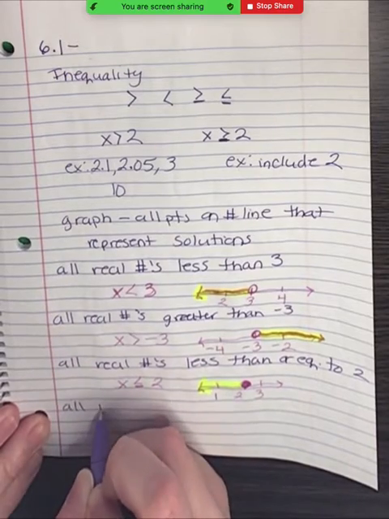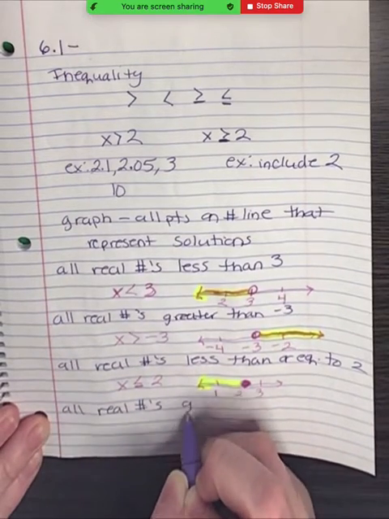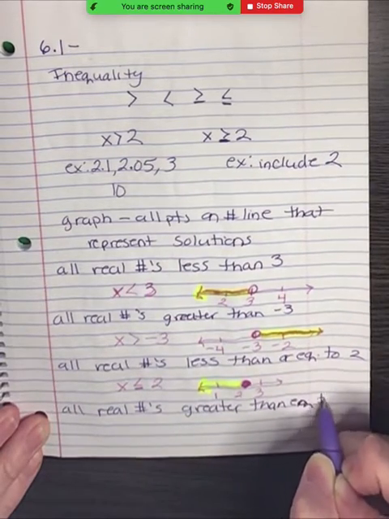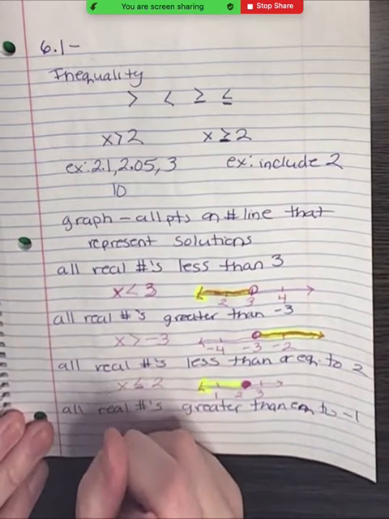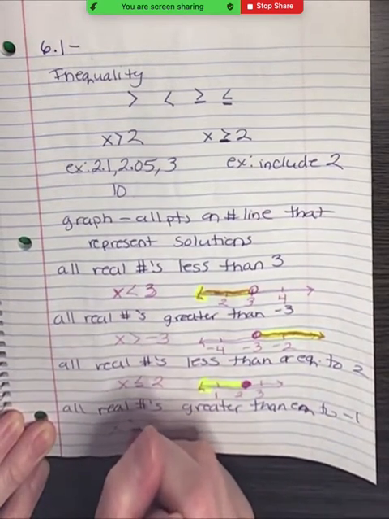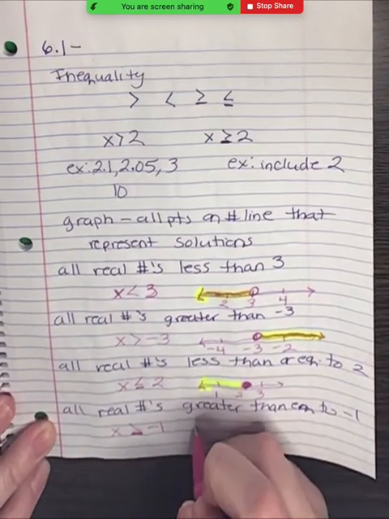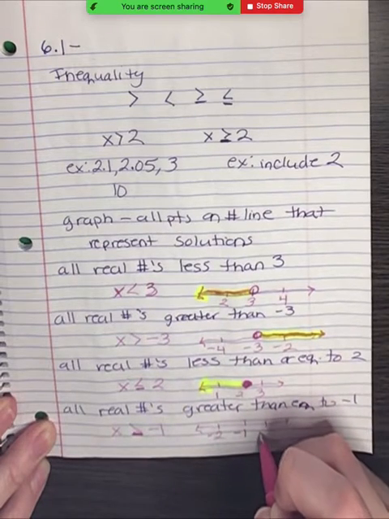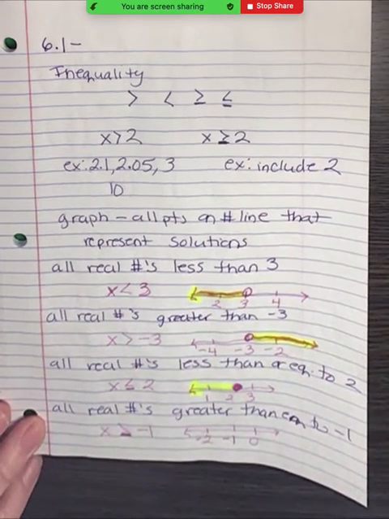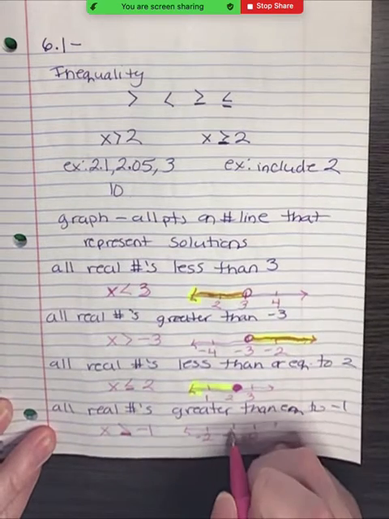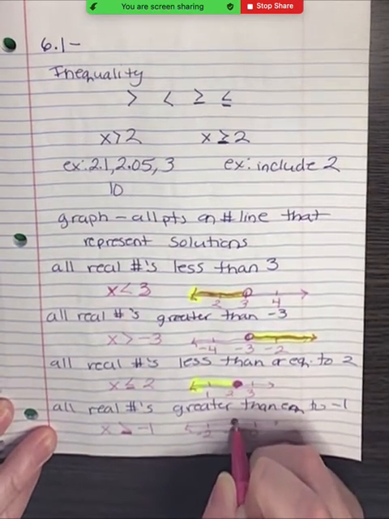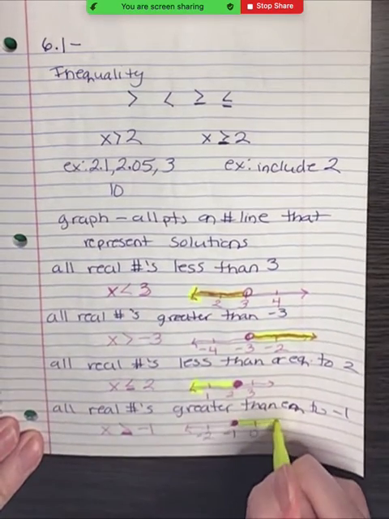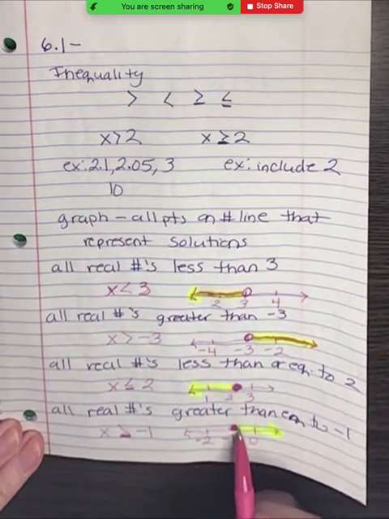And all real numbers greater than or equal to -1. So x is greater than or equal to, put that line under it, -1. When it comes to graphing, -1 is in the middle, -2 to the left, 0 to the right. Again, I want to include -1, so I need to close that circle in, and then values bigger than -1 are to the right. So this way.